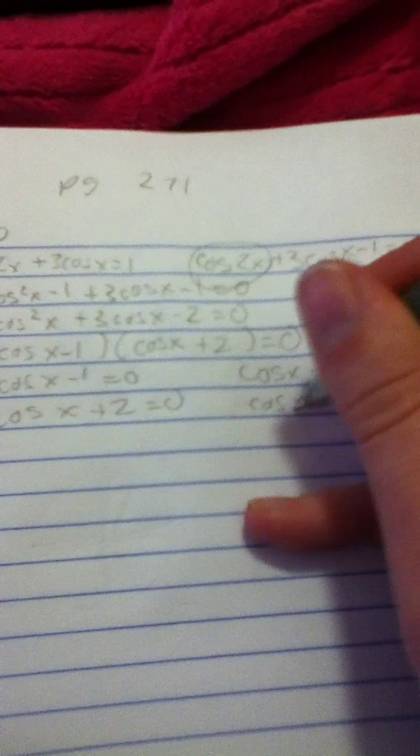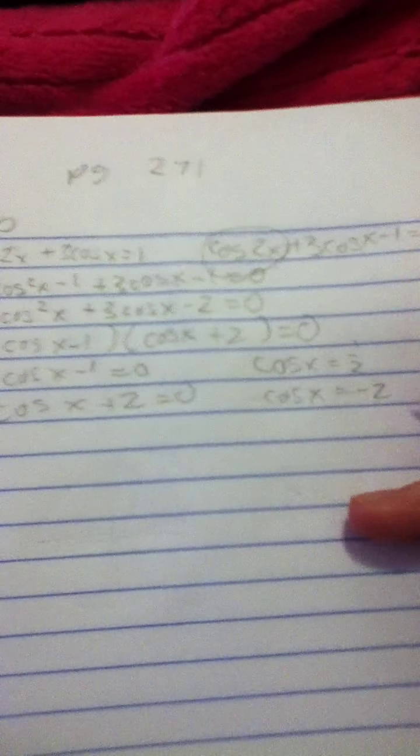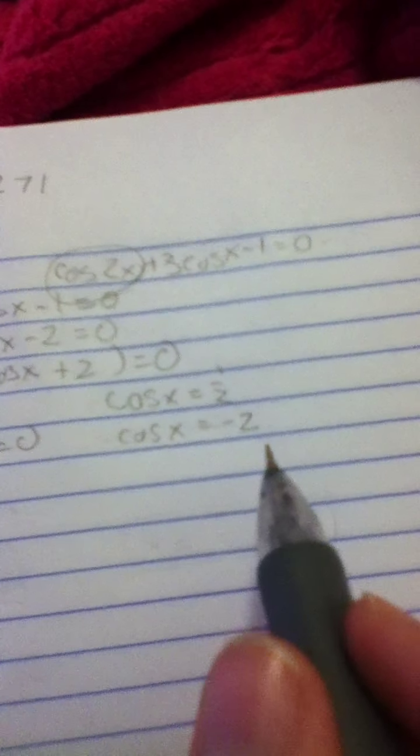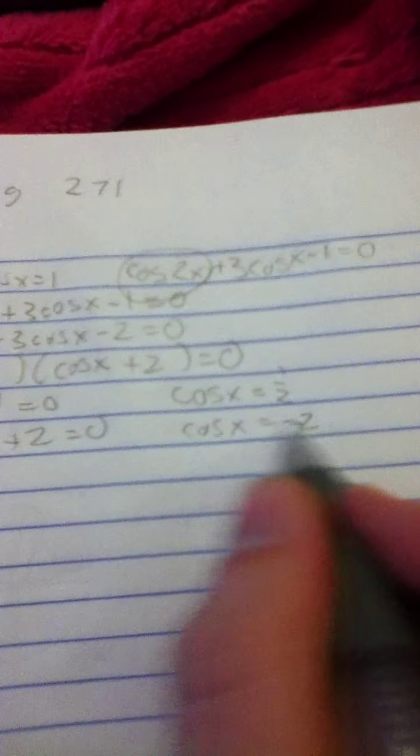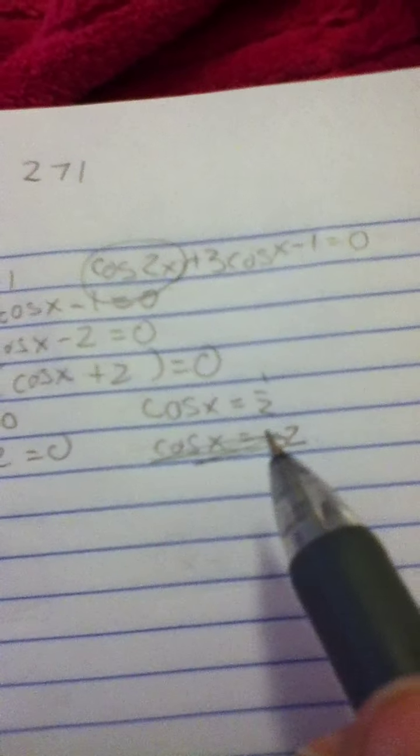And from there we get the two equations of cosine x equals 1/2 and cosine x equals -2. Unfortunately -2 does not fit within our designated parameters, so we can't use that for this equation. But we have to just use cosine x equals 1/2.